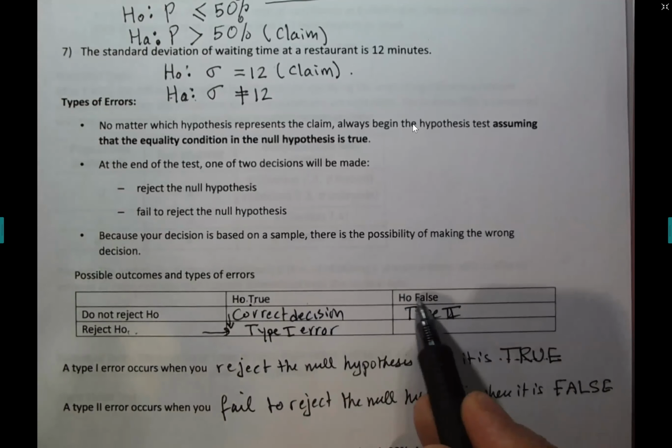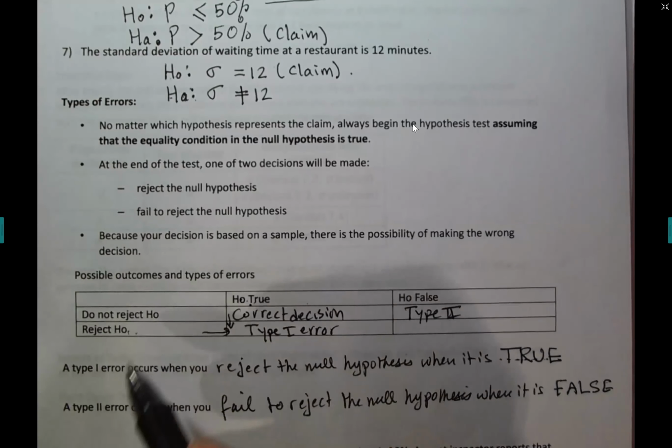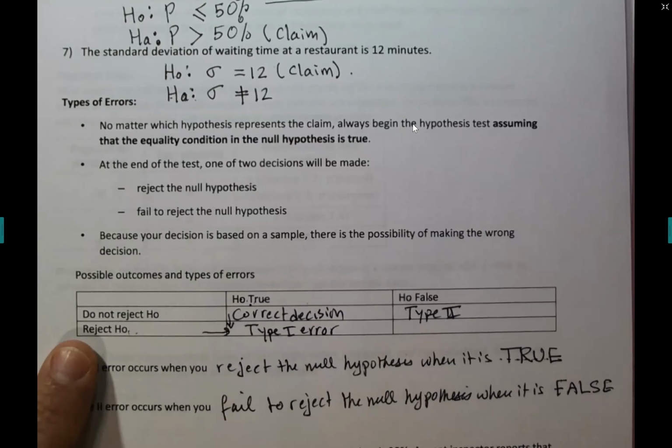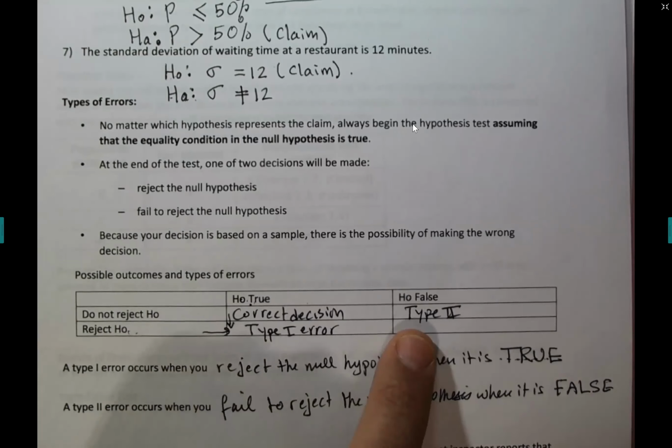What about H0 is false and you reject something that is false? H0 is false and you reject it. You're supposed, guys, to reject anything that is false. So what do you think your decision is here? Correct. Correct decision.